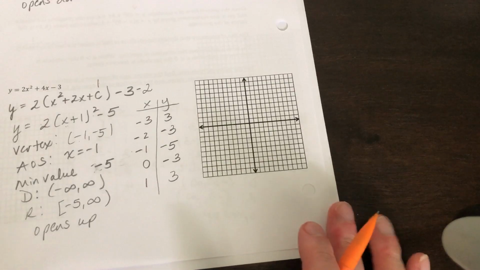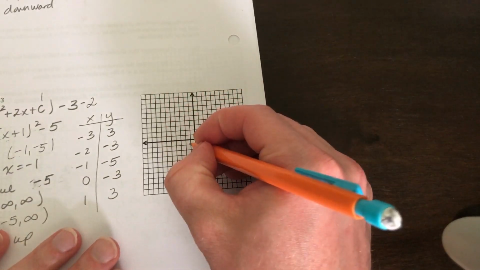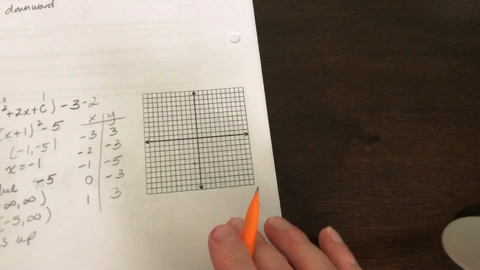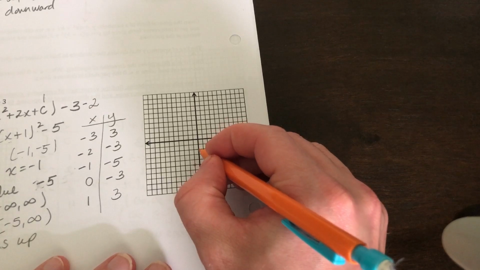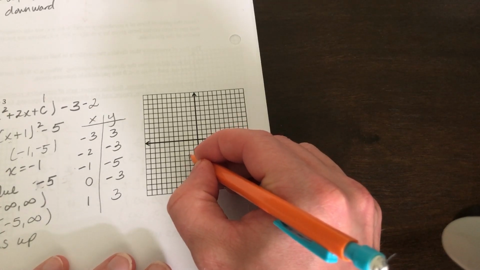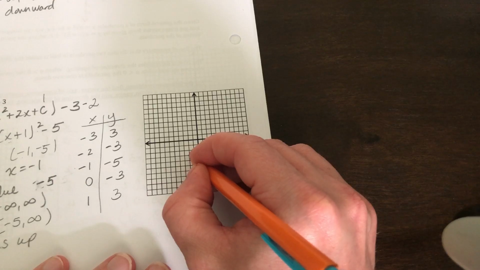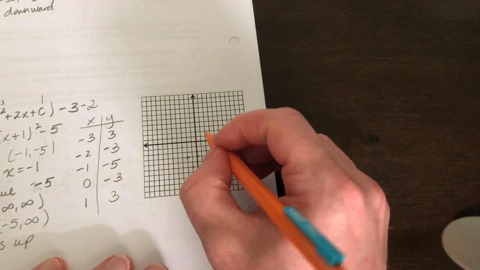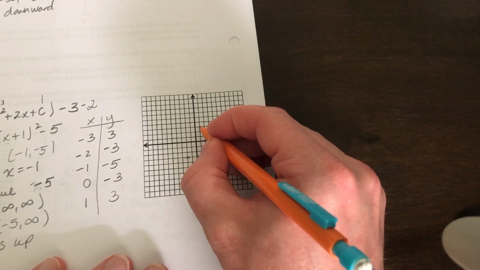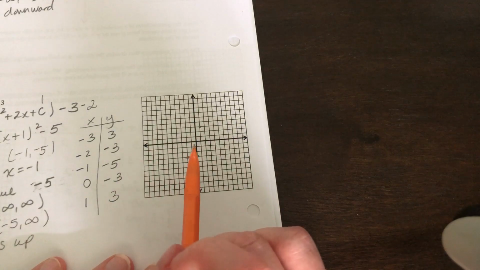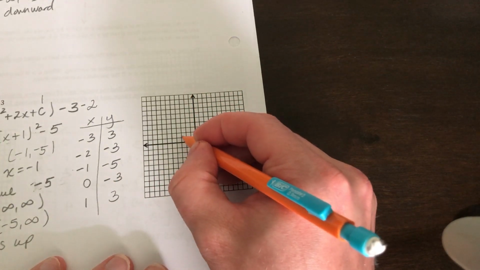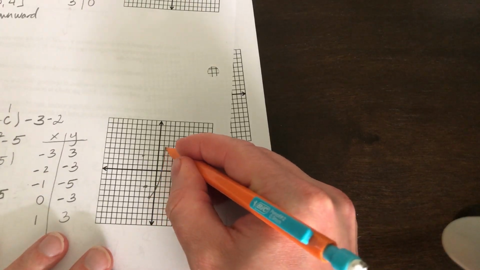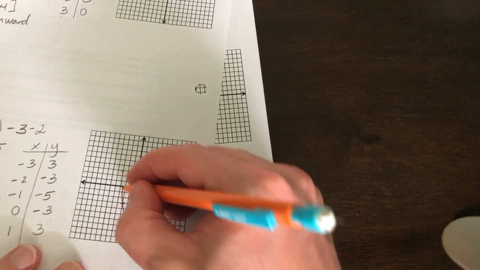So we're going to plot our vertex first: -1, -5. Then 0, -3. And then the point -2, 3, and the point -3, 3, like that. So our parabola looks like this.